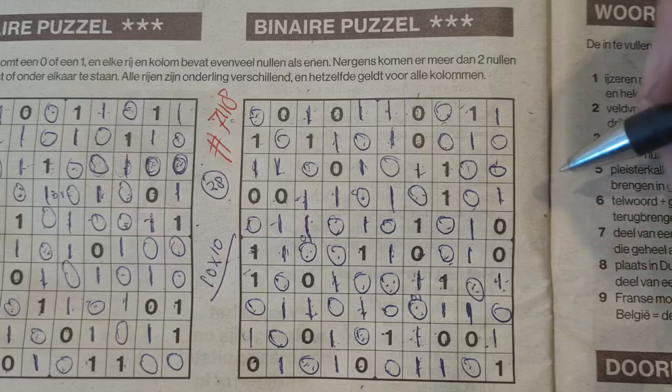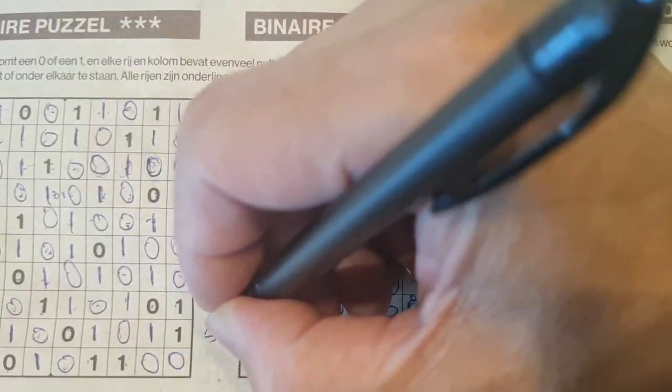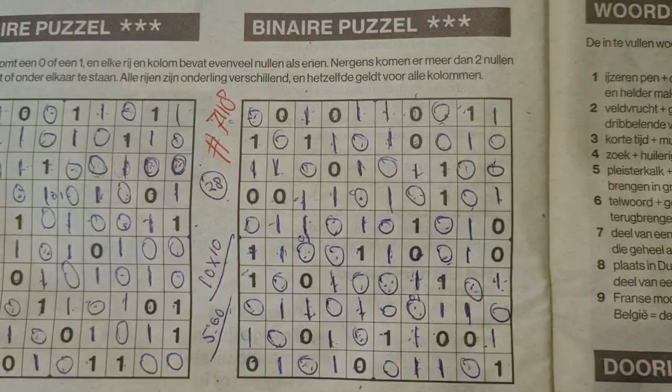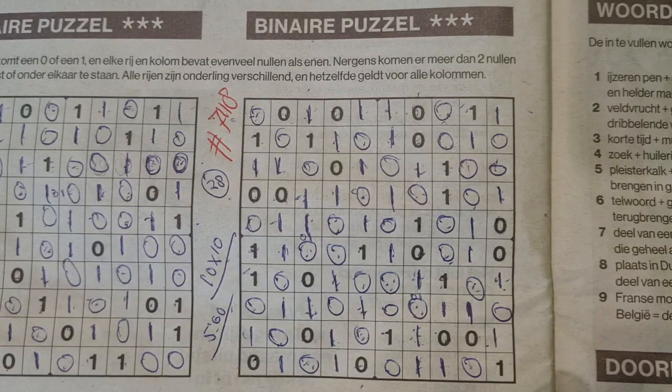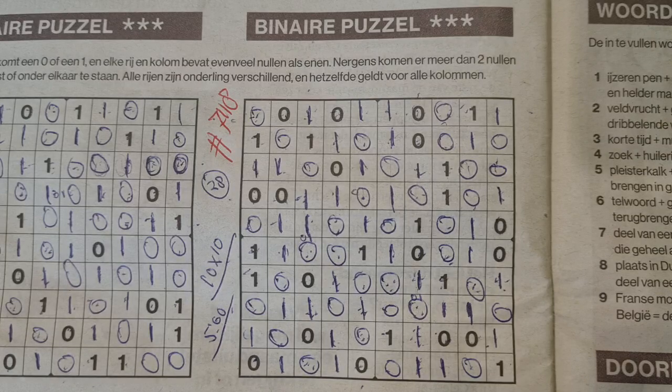Finished in 5 minutes. Well, we solved it again. And I like this one, yes, I really do. You think so? Thumbs up, otherwise thumbs down. You can also download this PDF file so you can solve it by yourself.